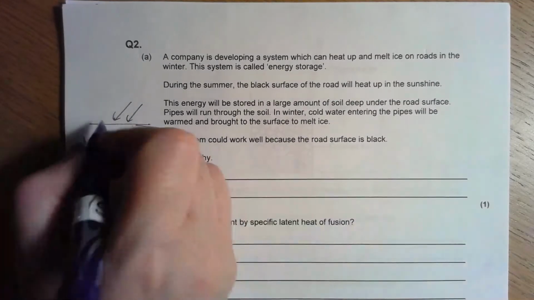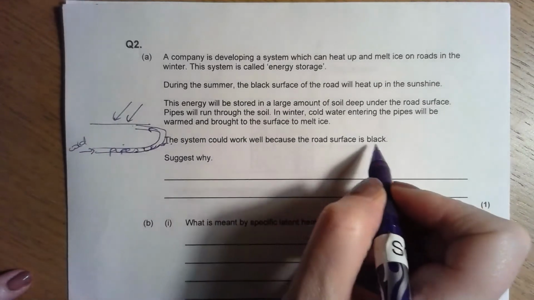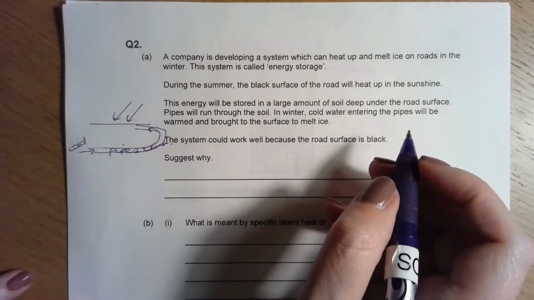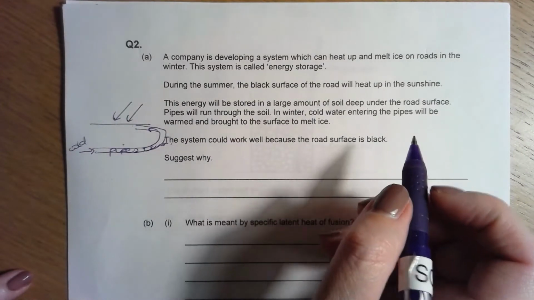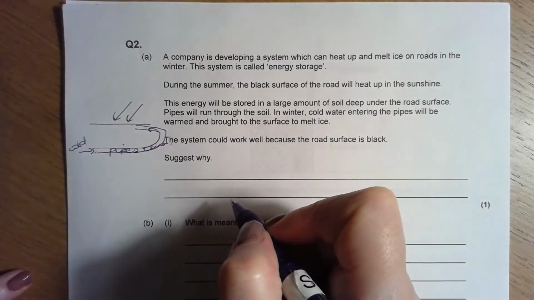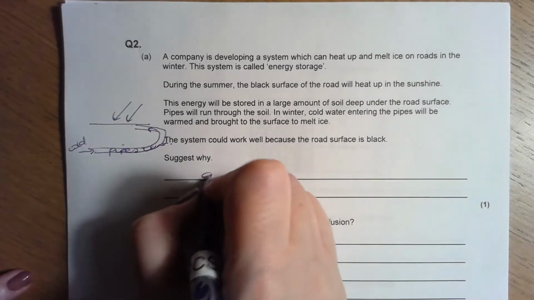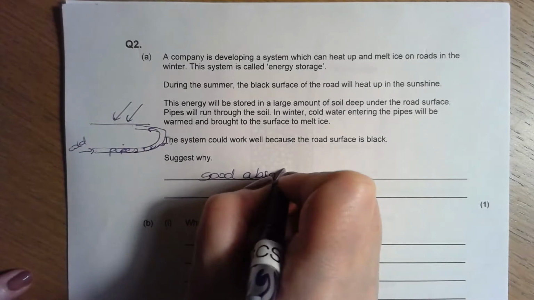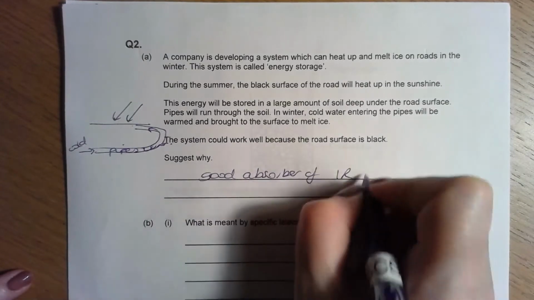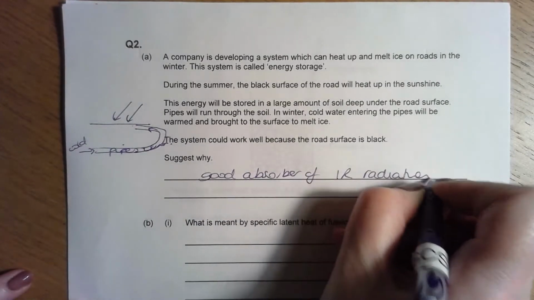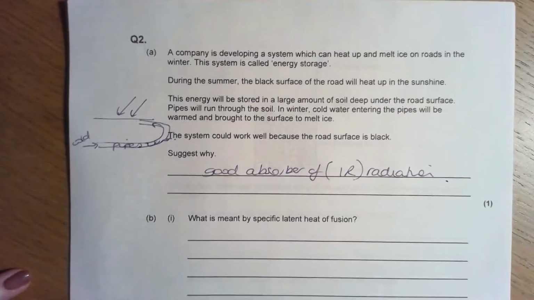The system could work well because the surface of the road is black, so therefore the black surface is a good absorber of infrared radiation. You get the mark just for radiation, in fact.